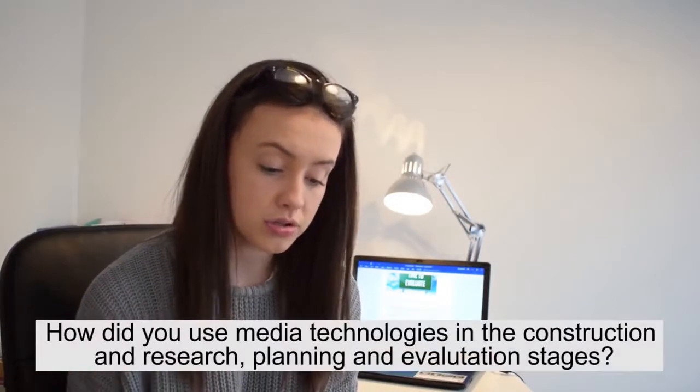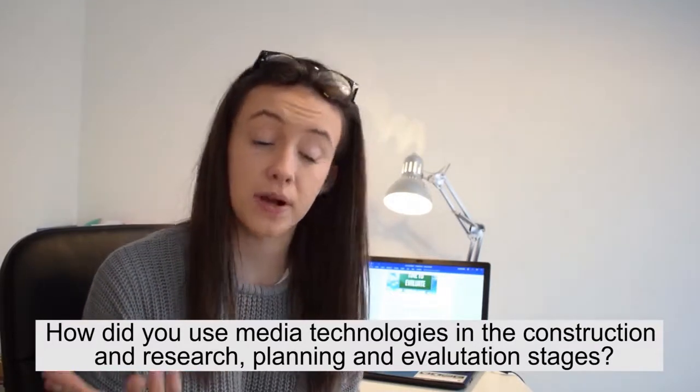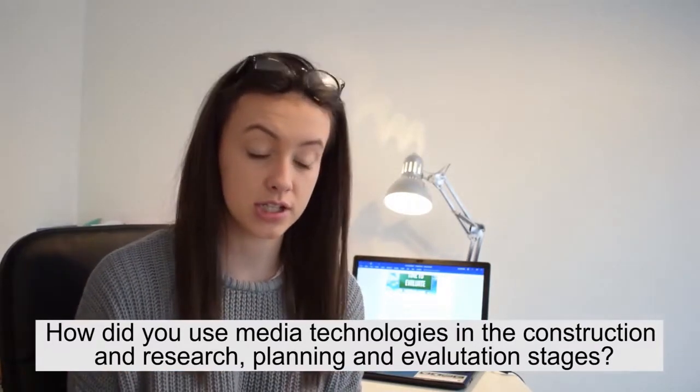So the final question is, how did you use media technologies in the construction, research, planning and evaluation stages? Now this is split into two categories, one being hardware and one being software. So the first piece of hardware that we used was a MacBook Pro.